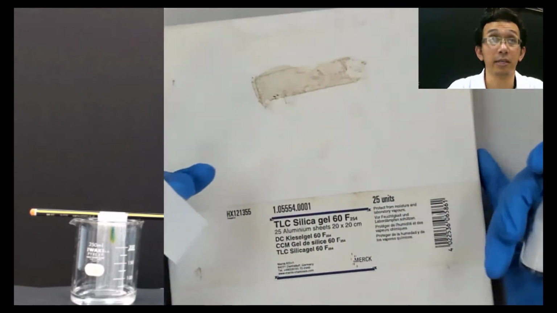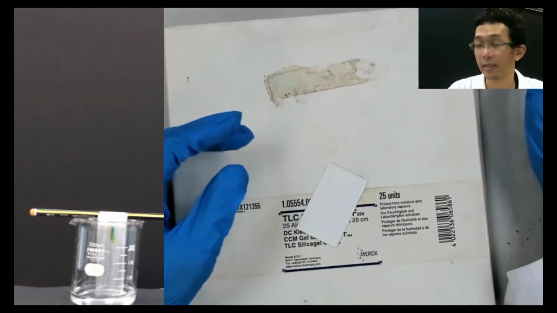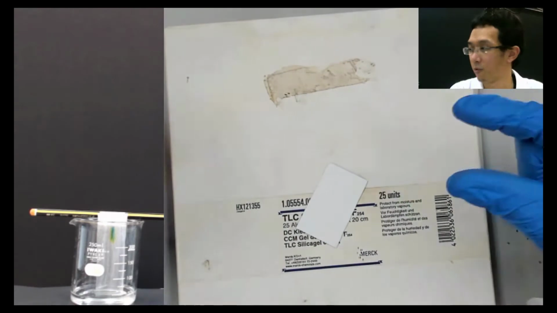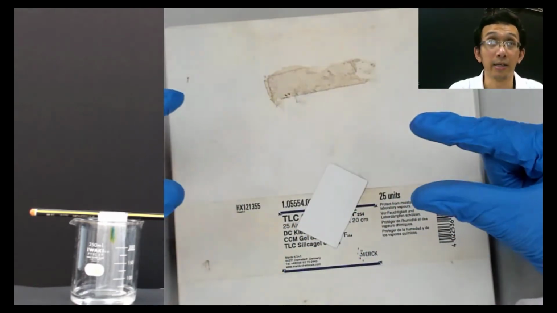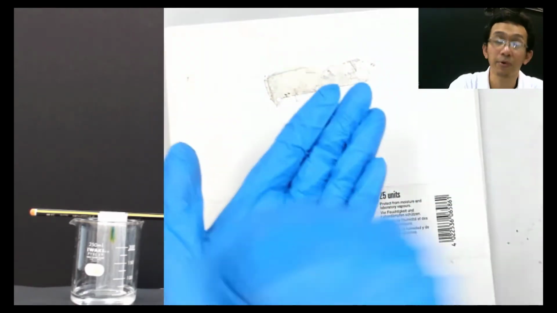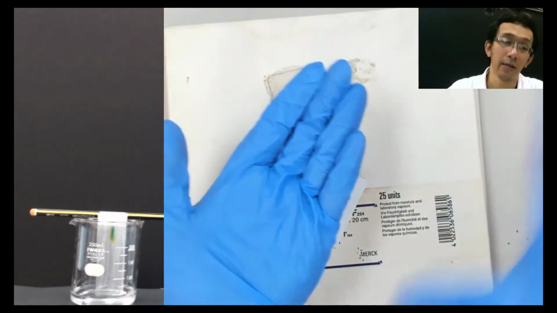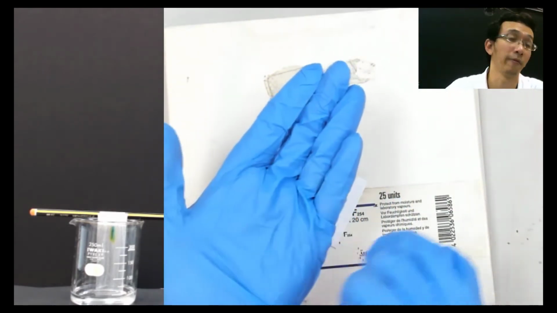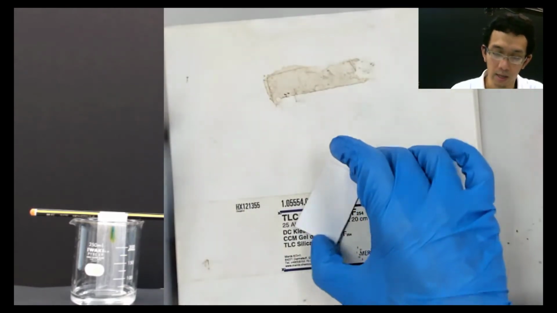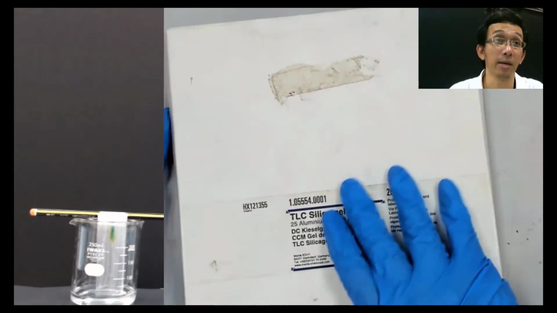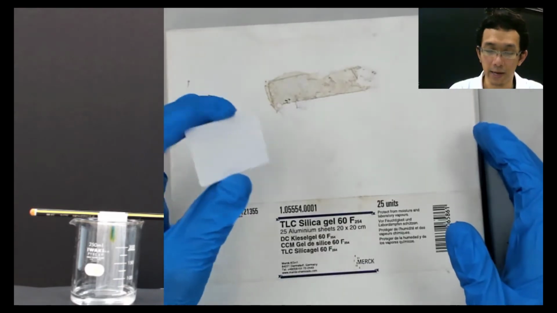Previously, people didn't have this. What they did was take a glass slide. I don't have a glass slide, but you can imagine this is a glass slide, and then they just spread the silica on top of it and fix the silica on top of the glass slide. But now, to make things easy, they just pre-make this silica TLC plate.